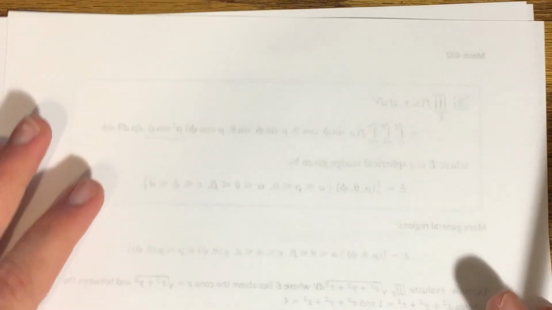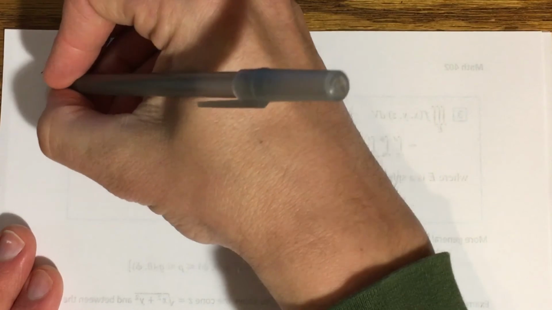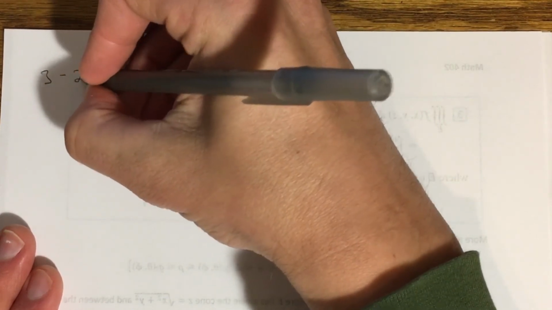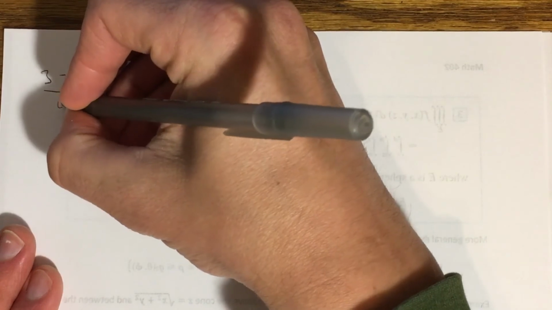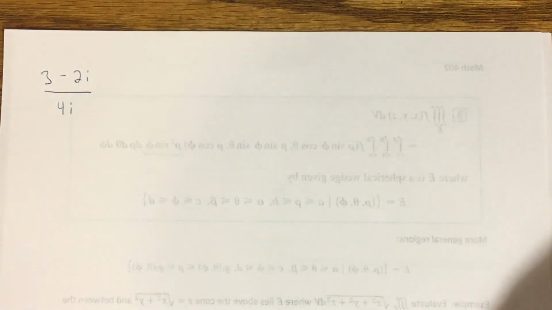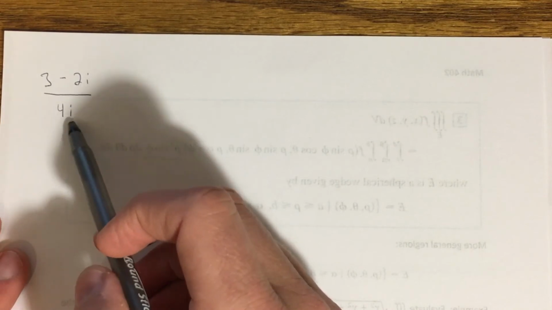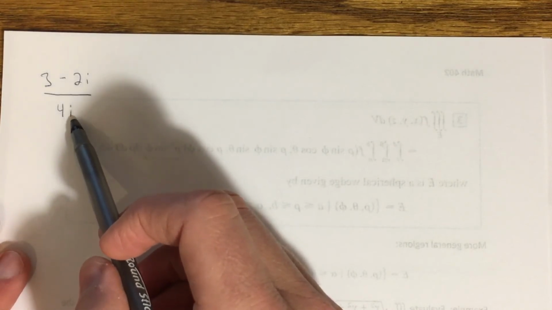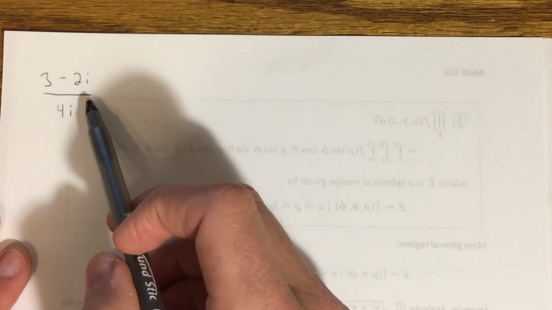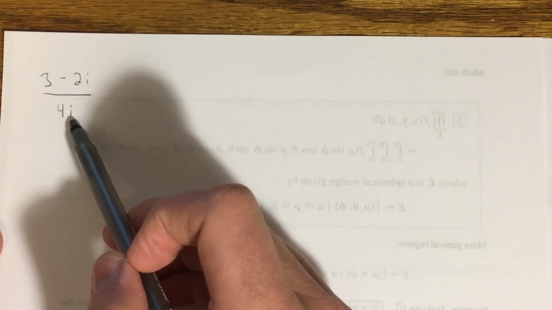Let's see what division looks like. Okay. Let's suppose first of all that I wanted to divide, let's say, 3 minus 2i divided by 4i. This is kind of the simpler case where there's not a whole lot that we actually need to worry about. But for this, I'm not going to do division directly. It's not going to look like a long division problem. Really, the first goal is just to eliminate the i in the denominator somehow.